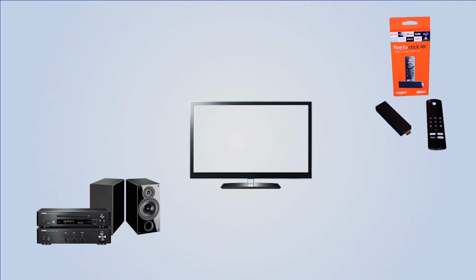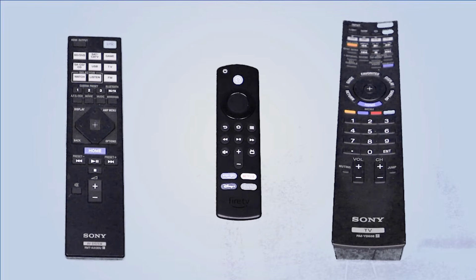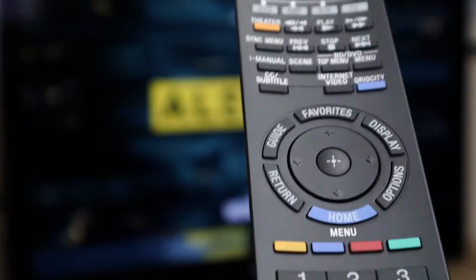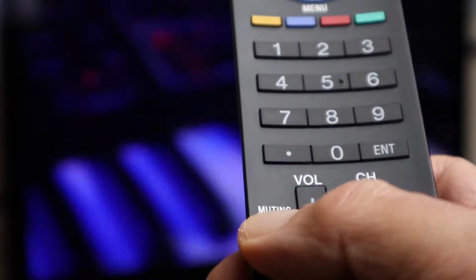Now, I'm going to show you how to use CEC to simplify your remotes for a typical system. This system has a TV and an added audio system and a video source, such as a Fire TV Stick 4K. You get a great viewing experience with this system, but you now have to use 3 separate remote controls. Who wants to have to switch remotes to adjust the volume after choosing a TV show? Or pick up the TV remote to mute the sound and have it do nothing?